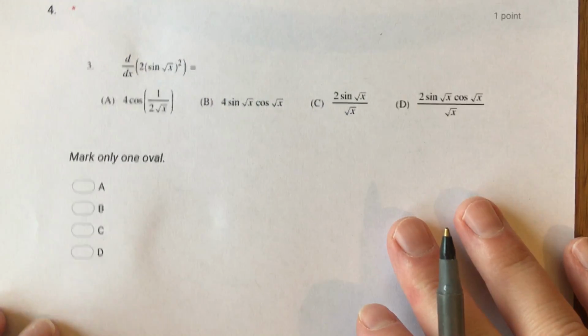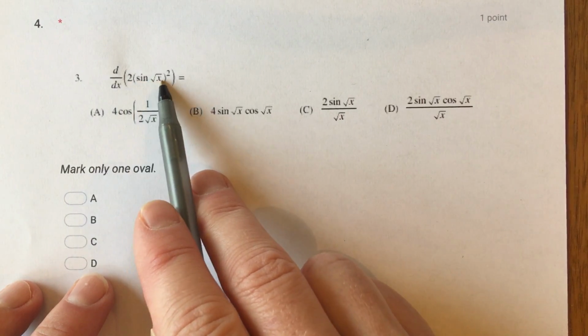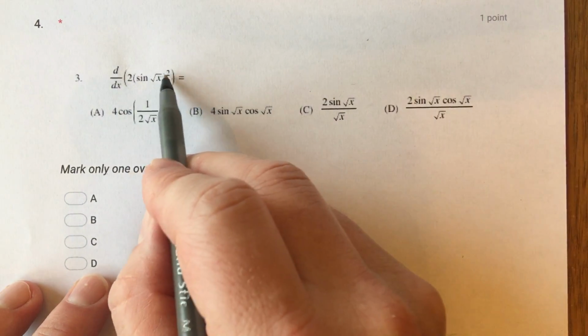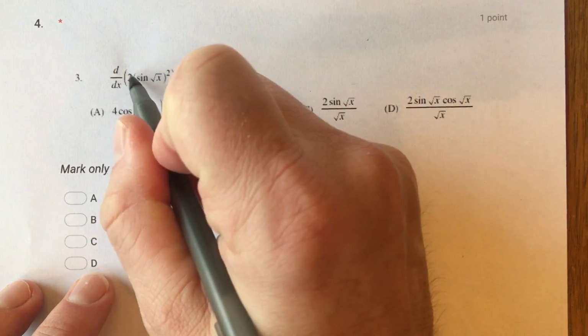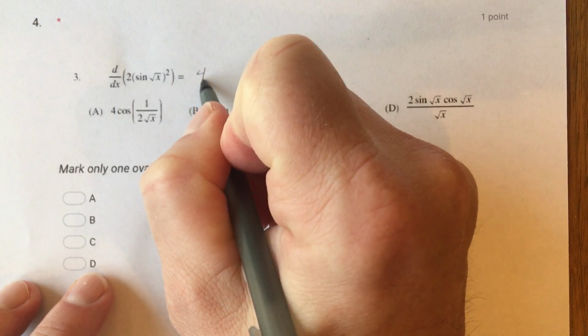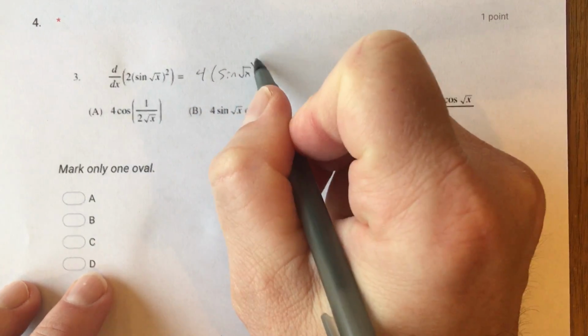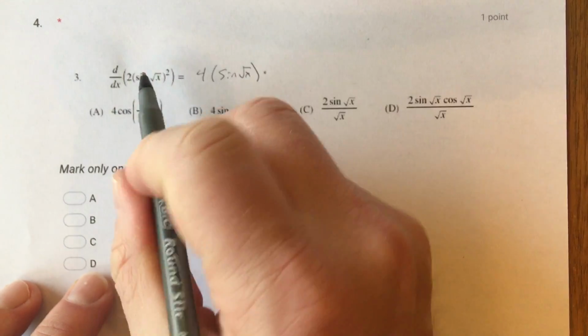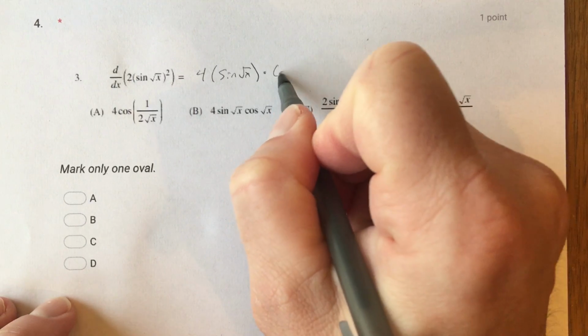Okay. Number 3 here asked us to find the derivative of 2 sine square root of x squared. So we're going to do the outer function first, the squared. So that comes down, multiplies the 2. We'll have 4 times, leave the inside alone, to the first power, times the derivative of the next function, which is sine. So the derivative of sine would be cosine.